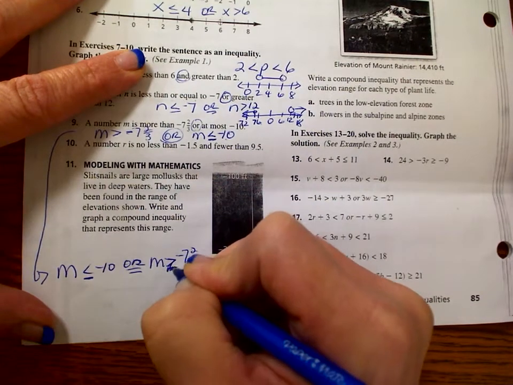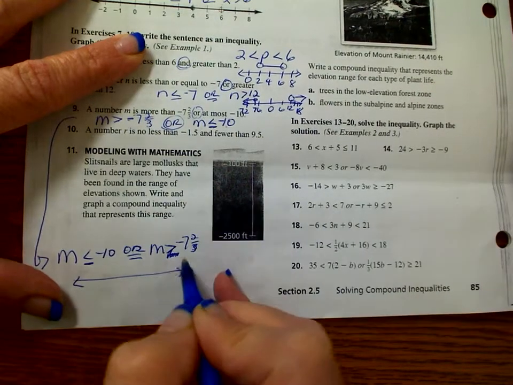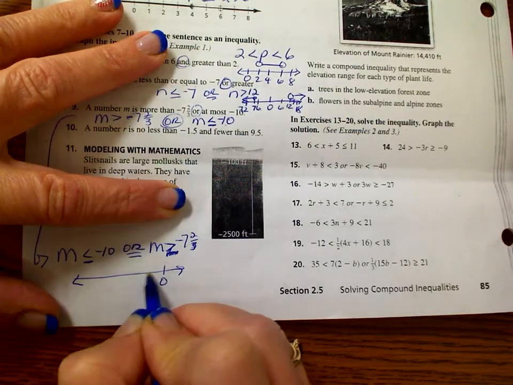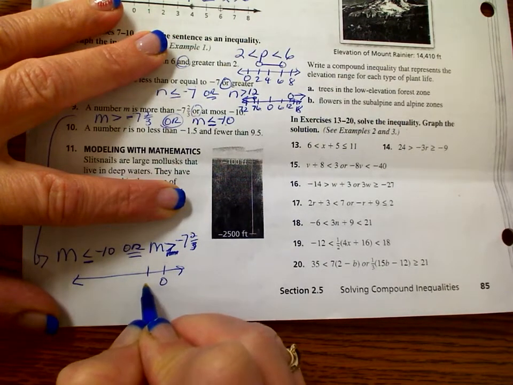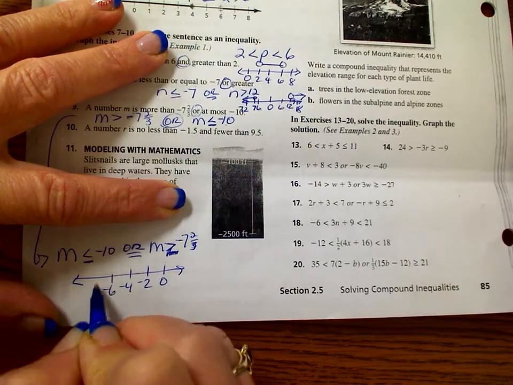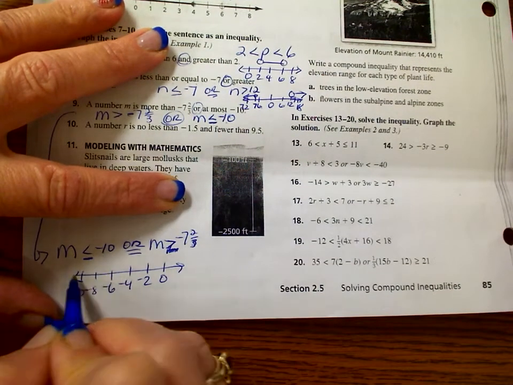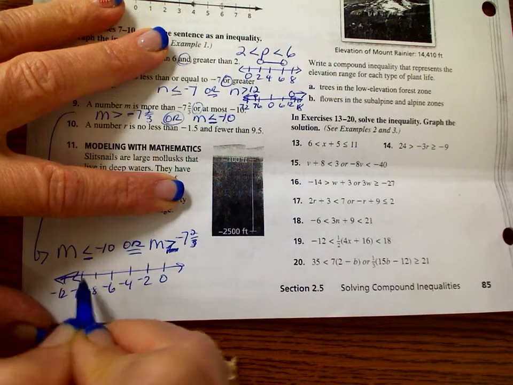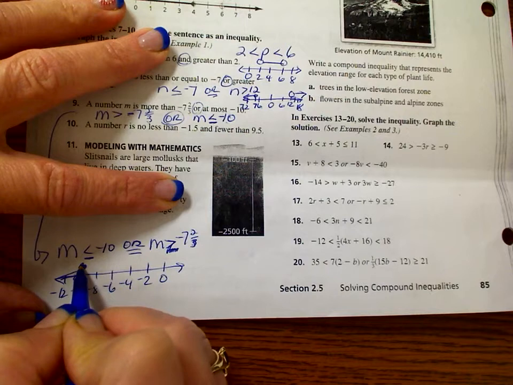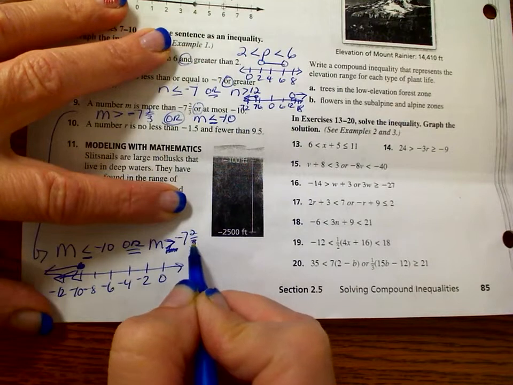All right, when it's like this, I just think it's easier to graph because then it's going to be, and these are all your negatives, so don't worry about your zero is going to be up here somewhere. So I would probably just say, like, negative 2, negative 4, negative 6, negative 8, negative 10. Probably don't even need all those. But it's negative 12. So it's going to be less than, your m is less than, so it's going to go like that, closed circle. Greater than negative 7 2/3.